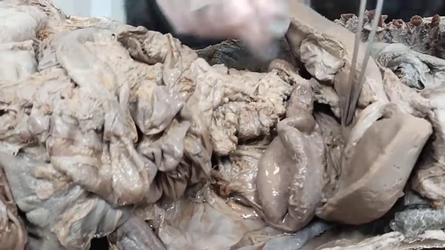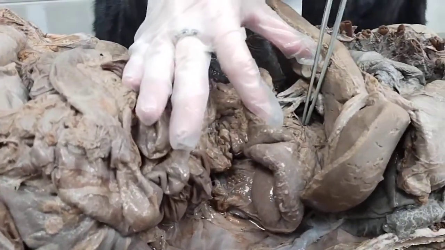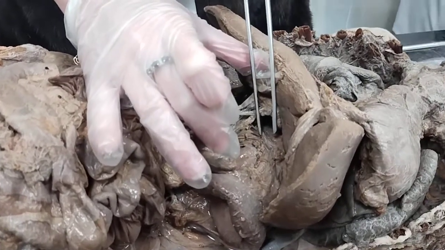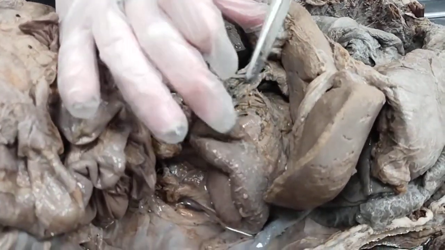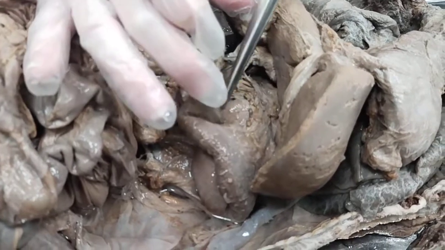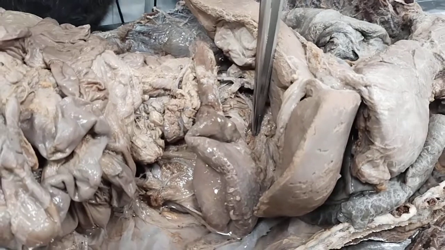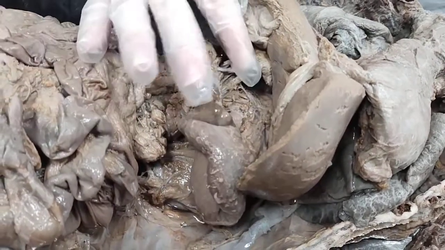So left gastric artery is just a branch that goes to the lesser curvature of stomach. It goes from cardiac part downward, and in the middle of the lesser curvature, it forms an anastomosis with right gastric artery. That is a branch of proper hepatic artery. We'll talk about it later.